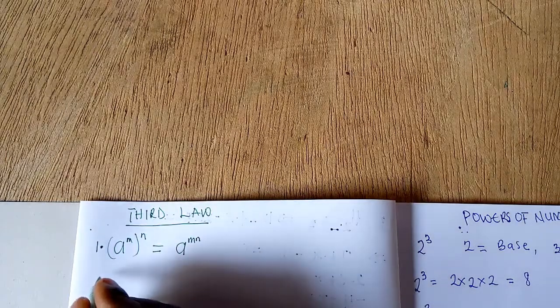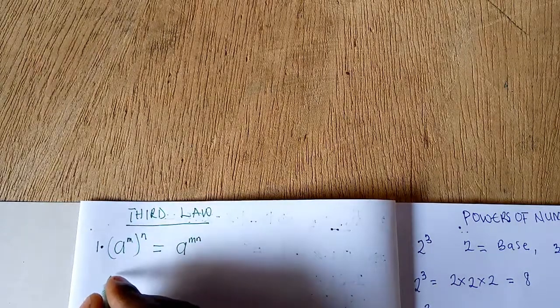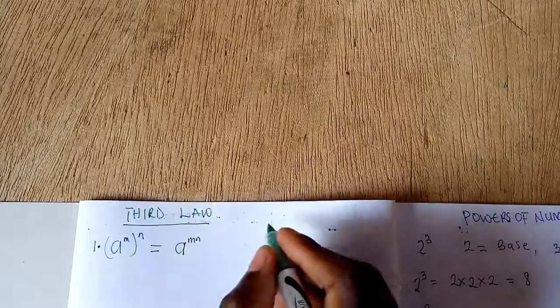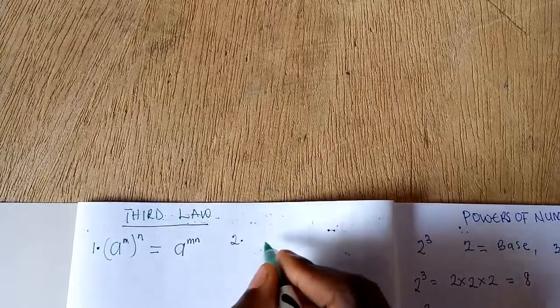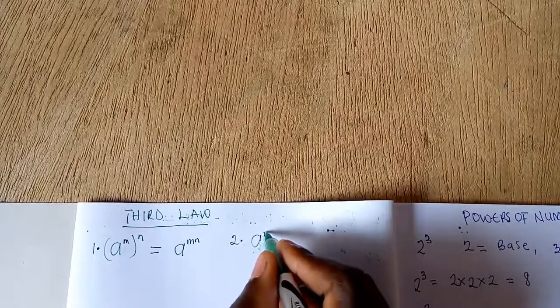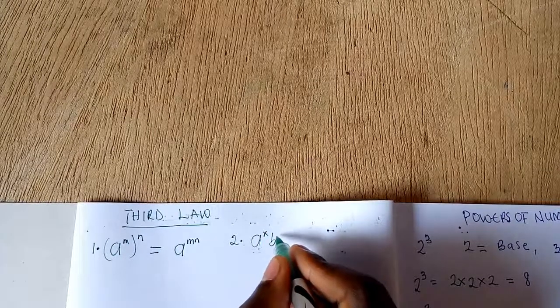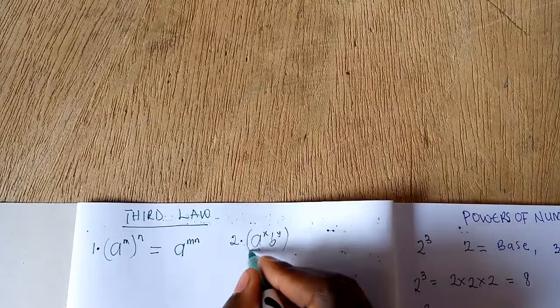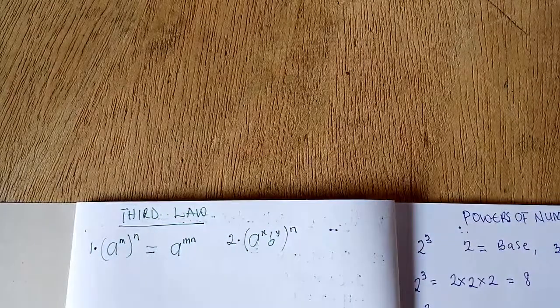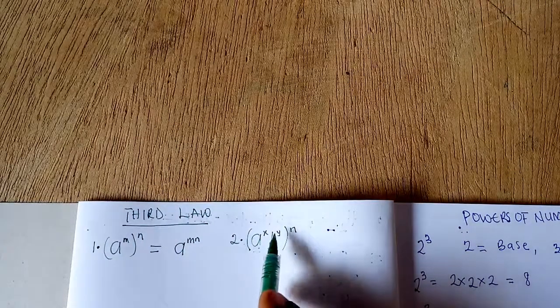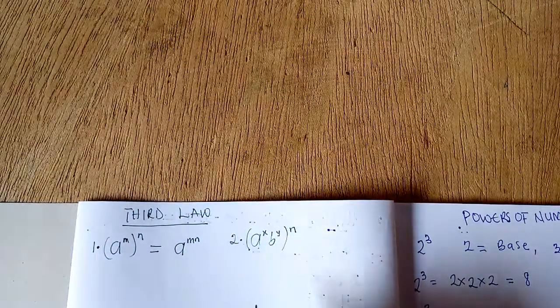Have a, okay, you can write it here. a raised to power x, and then raised to power y. So to solve this question, all that we need to do is multiply the exponent by all the exponents in the bracket.